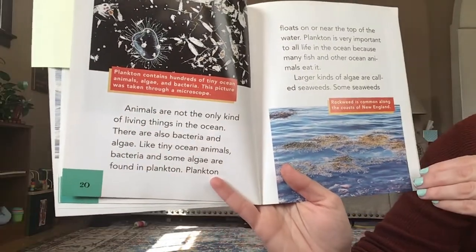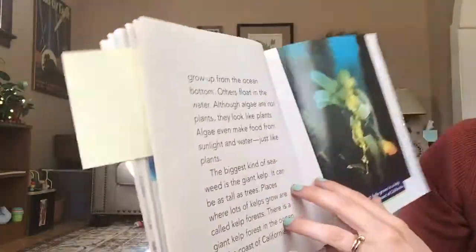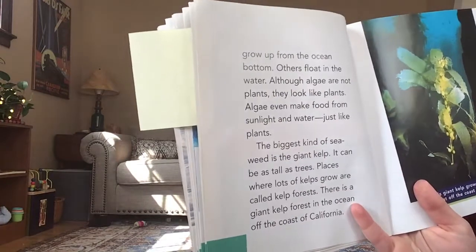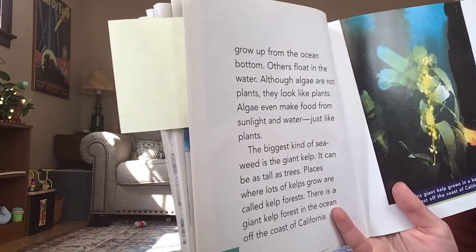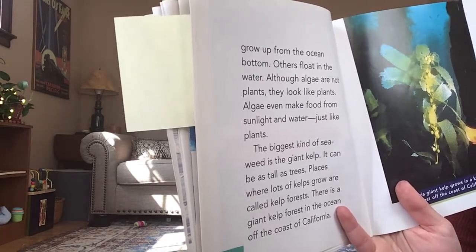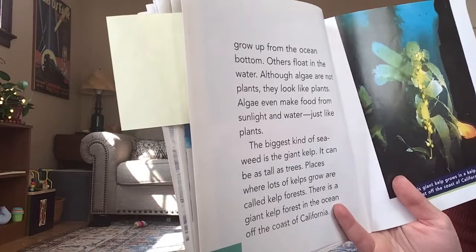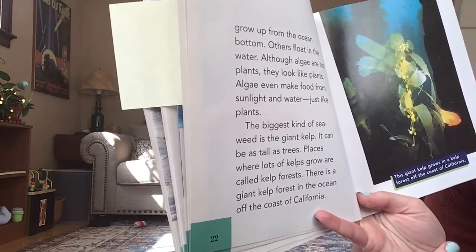It says larger kinds of algae are called seaweeds. Some seaweeds grow up from the ocean bottom. Others float in the water. Although algae are not plants, they look like plants. Algae even make food from sunlight and water, just like plants. The biggest kind of seaweed is the giant kelp.